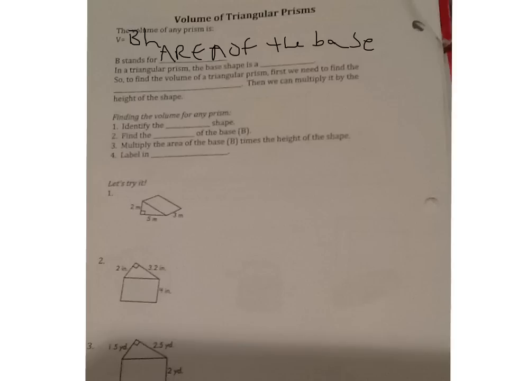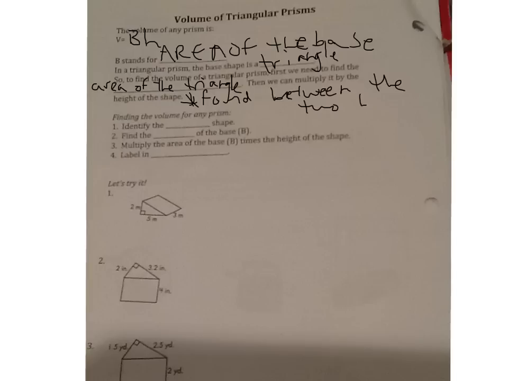In a triangular prism, the base shape is a triangle. So, to find the volume of a triangular prism, first we need to find the area of the triangle. Then we can multiply it by the height of the shape. Now remember, the height of the shape is found between the two bases. It's the length between the two bases.